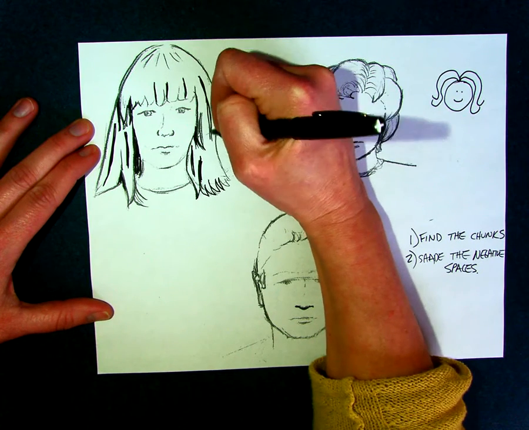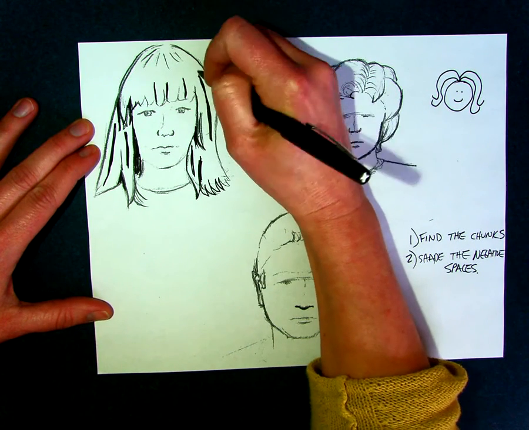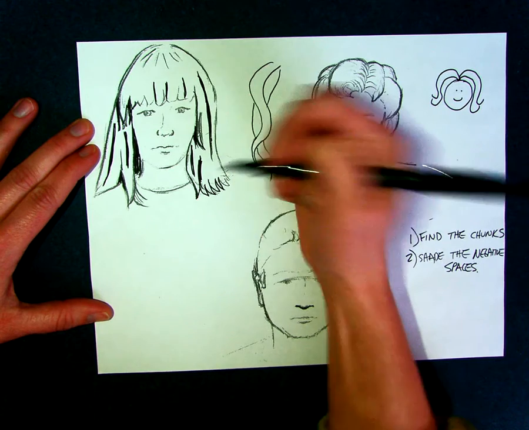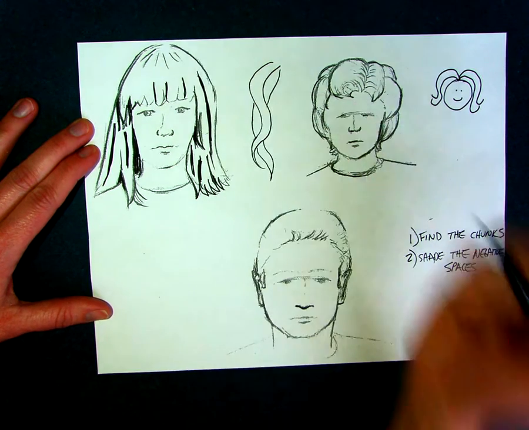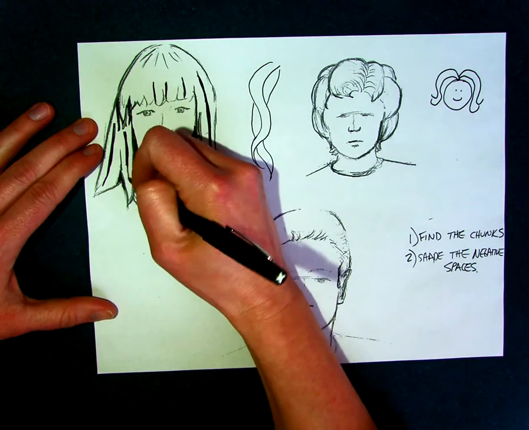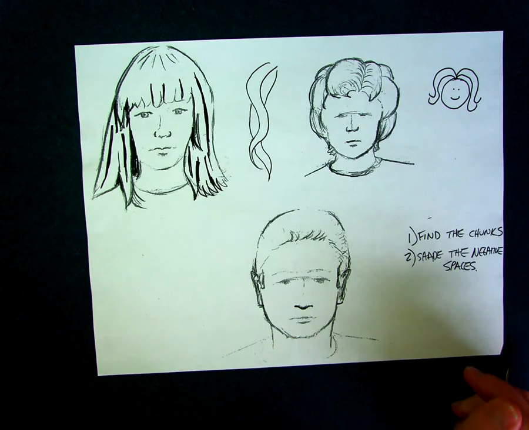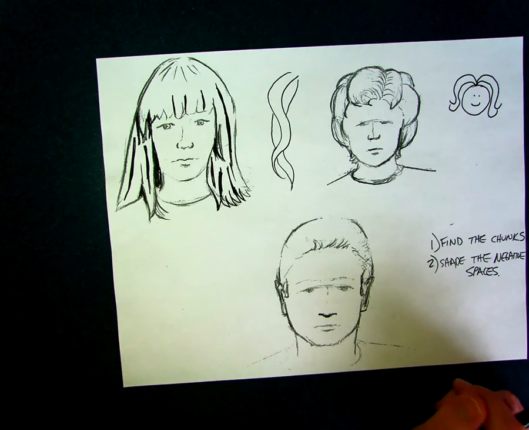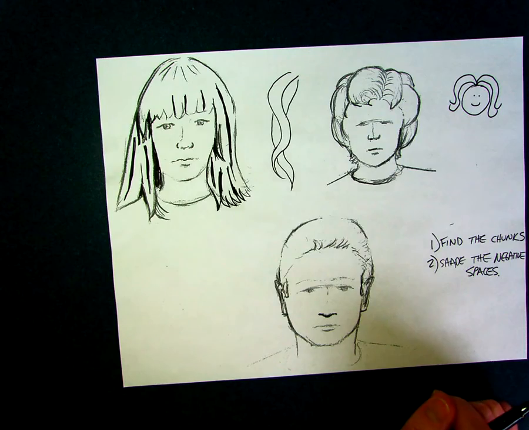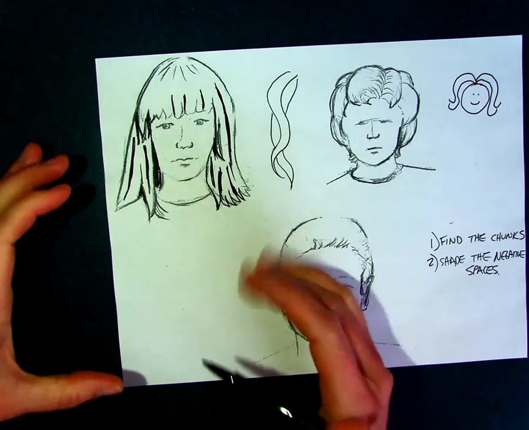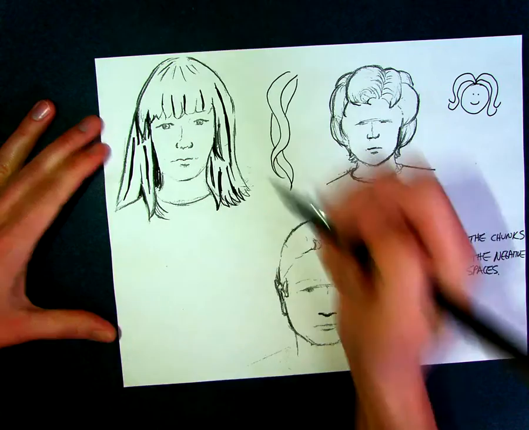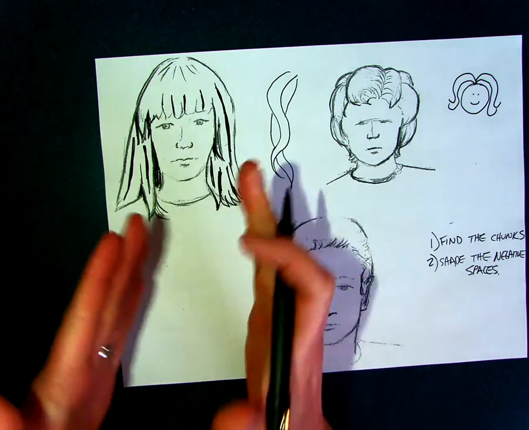And if she's got long straight hair, these spaces or negative spaces are probably going to be long and straight. So she's going to look a little weird at first. Now I'm going to attempt to draw this so that we have half brunette and half blonde.